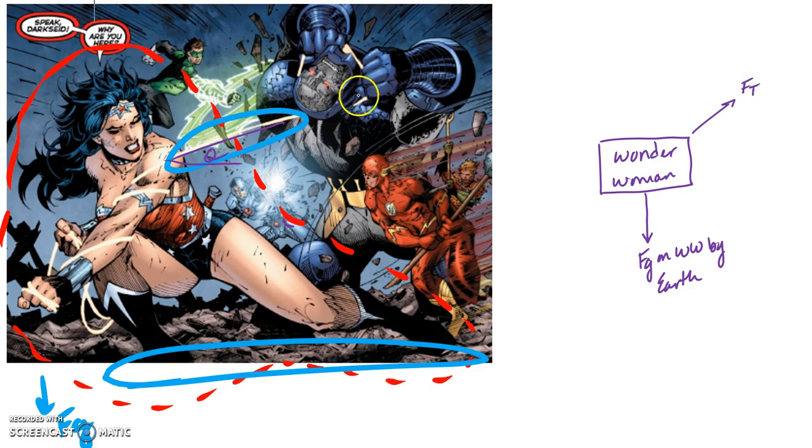Because even though she's pulling him, we want to know what is happening to her. So therefore, he's pulling back. Even though he's flying through the air, he's still pulling back. So there's a force of tension there. And then the ground is pushing up. So we've got force normal on Wonder Woman by ground. All right, so the ground's pushing up.